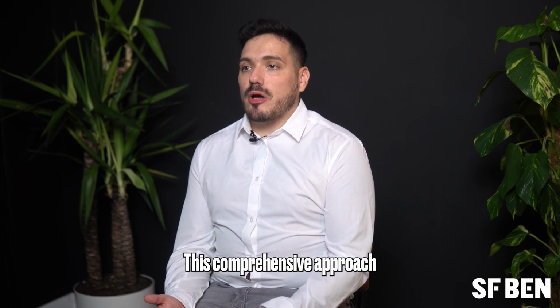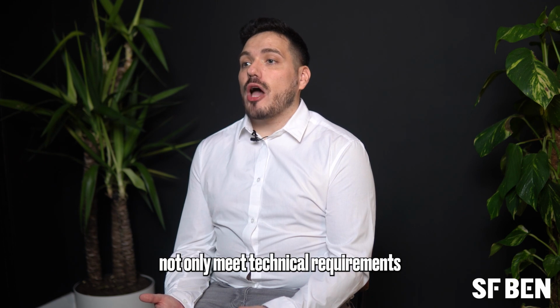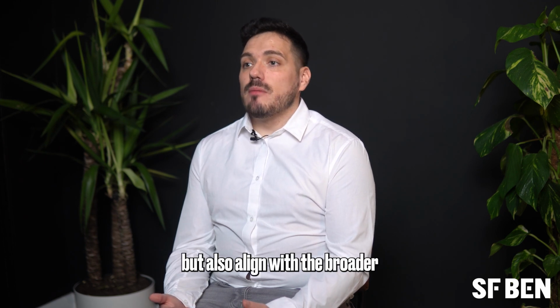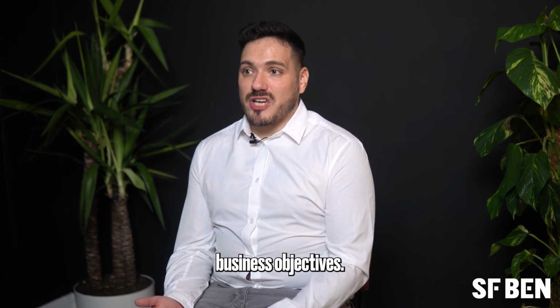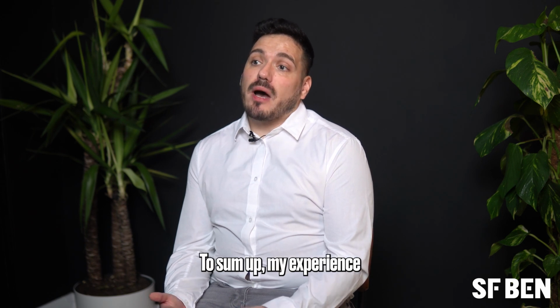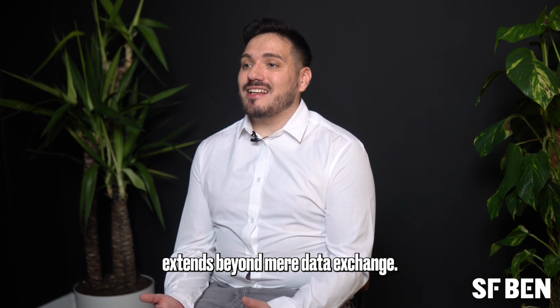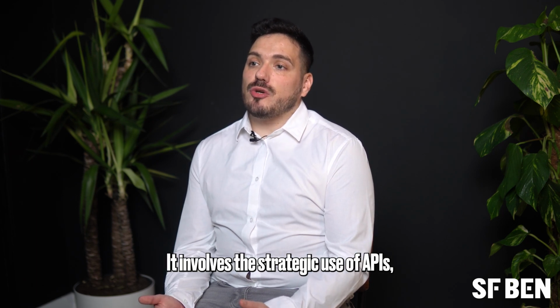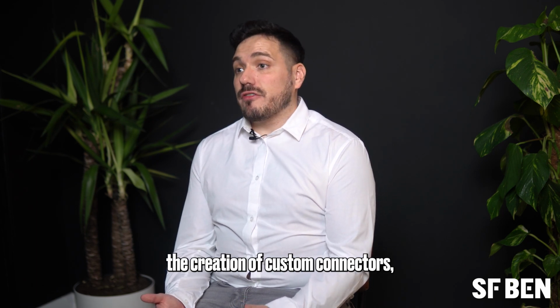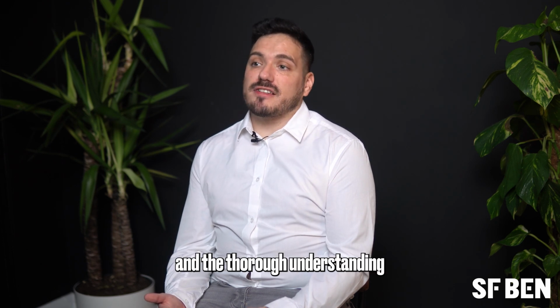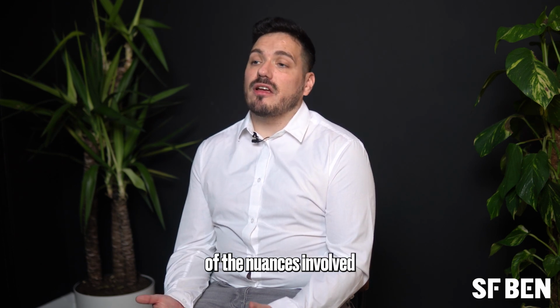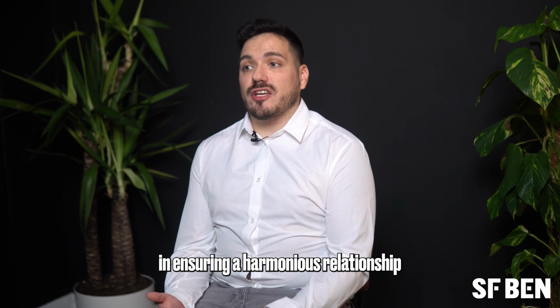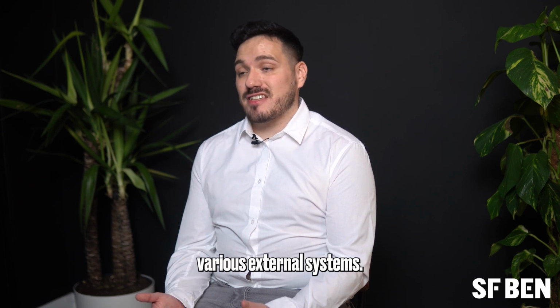This comprehensive approach ensures that the integrations not only meet technical requirements, but also align with the broader business objectives. To sum up, my experience with Salesforce integrations extends beyond mere data exchange. It involves the strategic use of APIs, the creation of custom connectors, and the thorough understanding of the nuances involved in ensuring a harmonious relationship between Salesforce and various external systems.